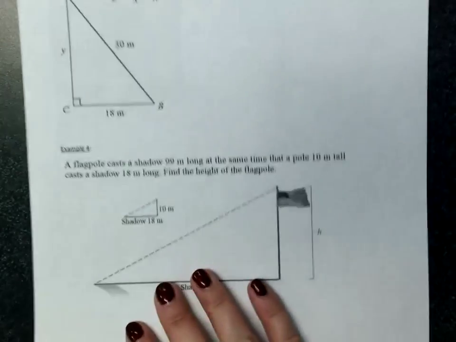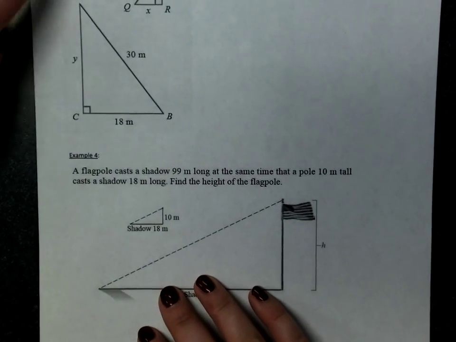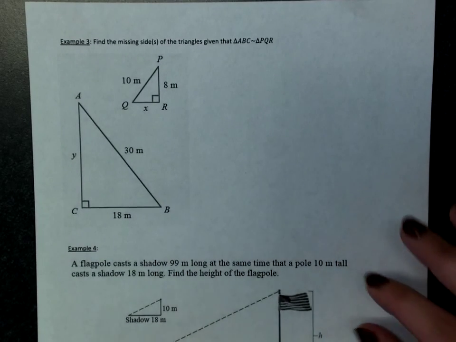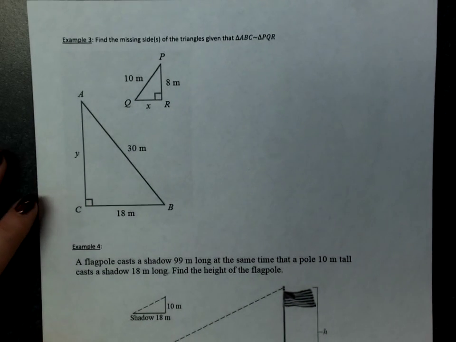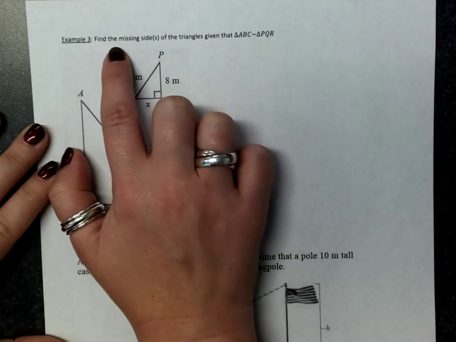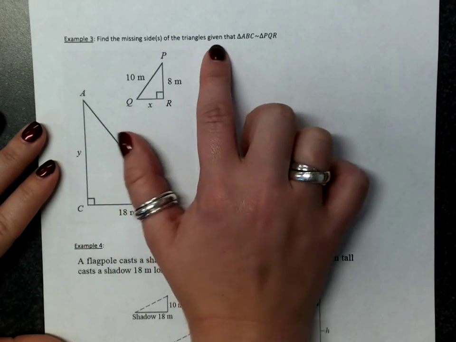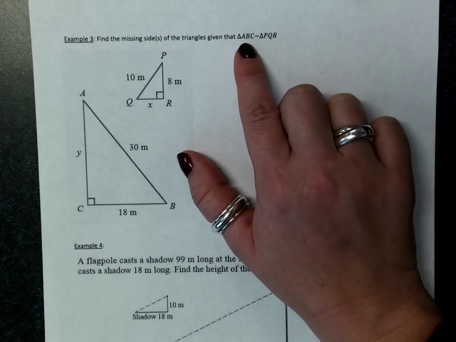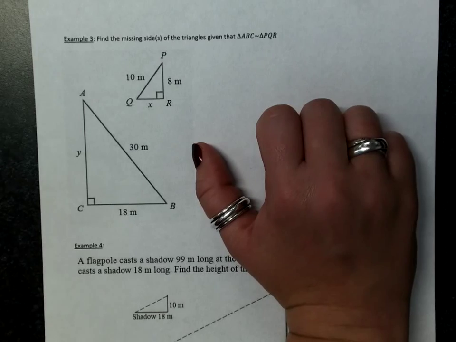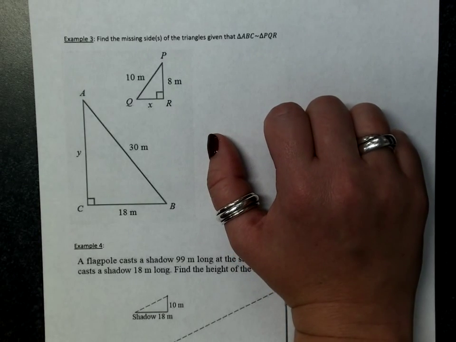Alright, if you're feeling pretty good, you can pause the video and try example 3 and maybe example 4 also. If not, we can keep going. It's the same idea, just color coding really helps. So example 3, find the missing sides of the triangles, given that triangle ABC is similar to triangle PQR. So I have my 3 colors.